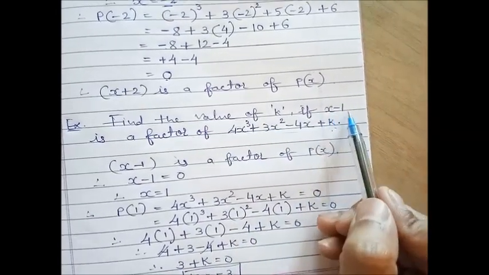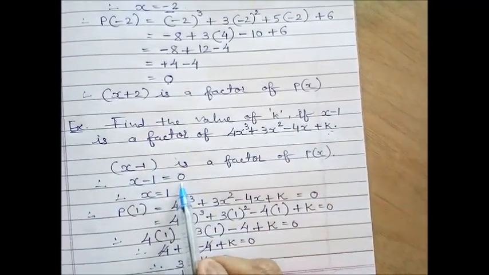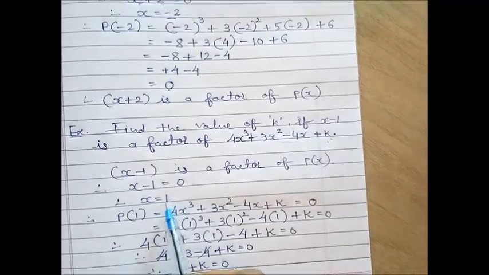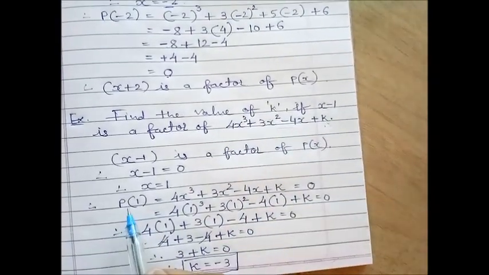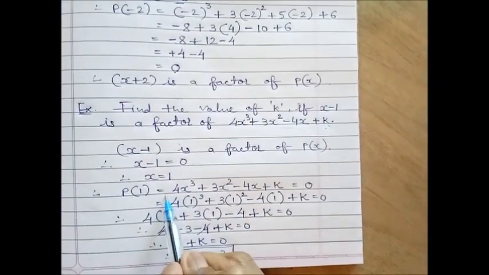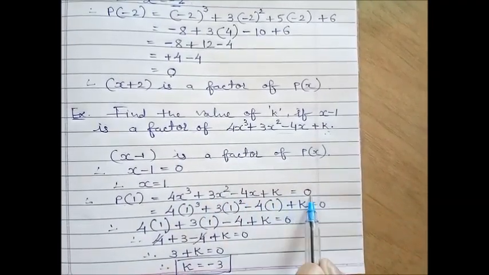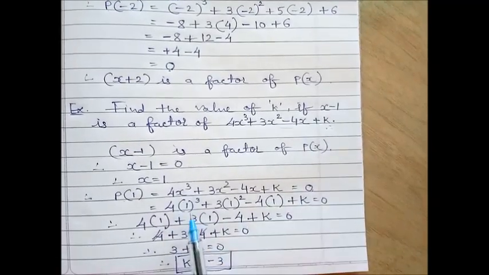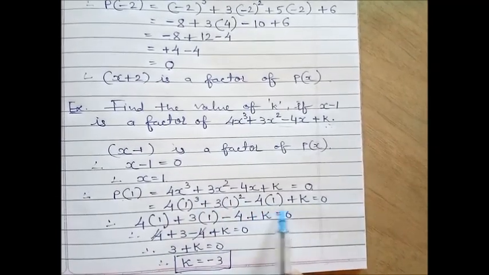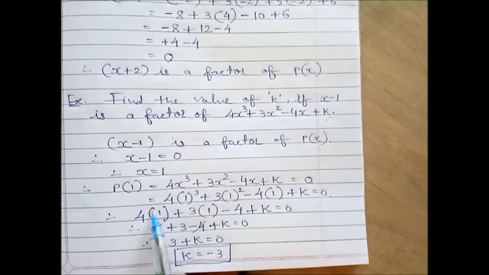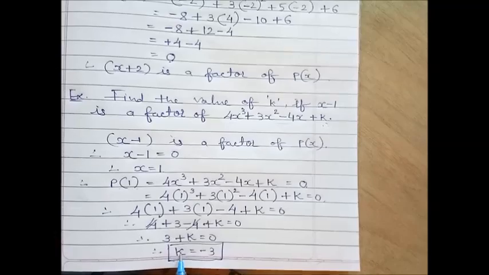Now see, x minus 1 is already a factor. That means x minus 1 is equal to 0, so x is equal to 1. So for this one, the entire value will become 0. So we will take p of 1 is equal to 4x cube plus 3x square minus 4x plus k equal to 0. So in place of x, write 1. So 4 into 1 cube plus 3 into 1 square minus 4 into 1 plus k equal to 0. Now simplify this entire expression.